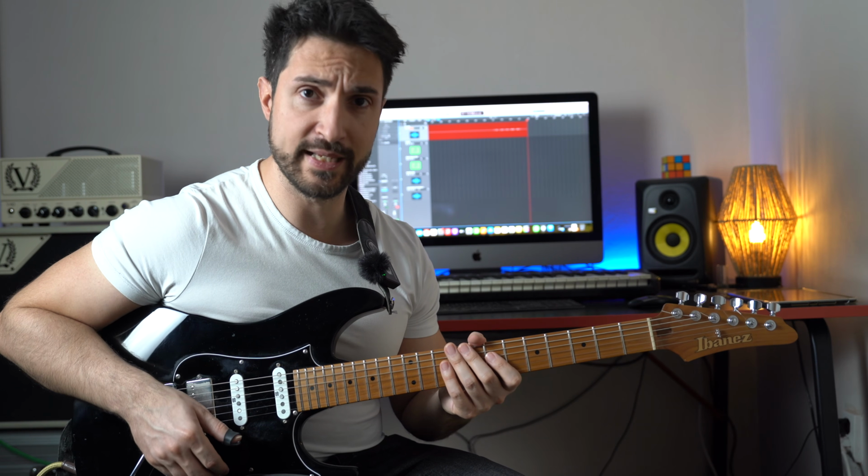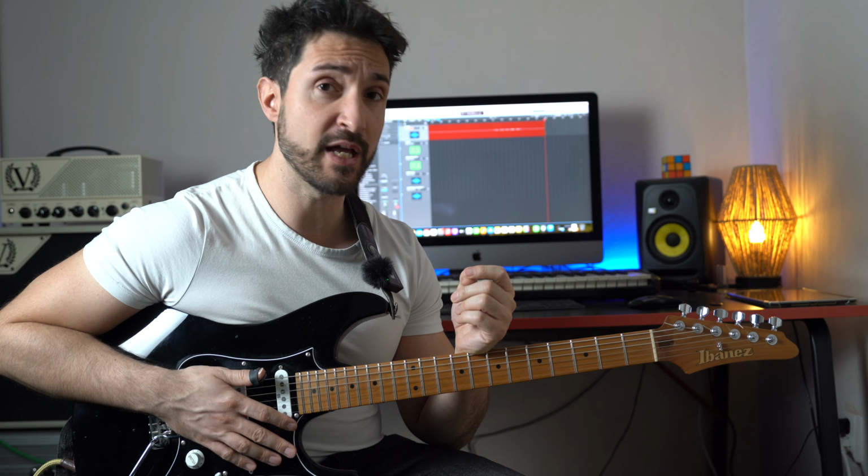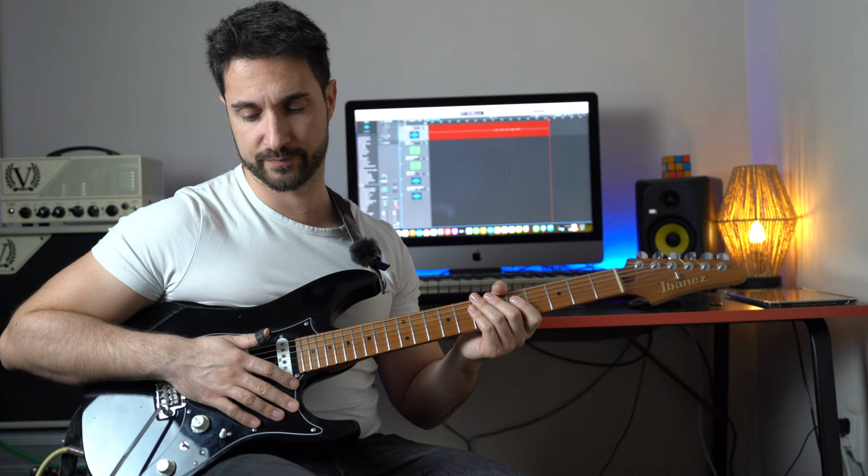Once we have all these elements, we can already try to mix together in our improvisation the triad, the 4-note arpeggios, the major scale and the pentatonic scale.